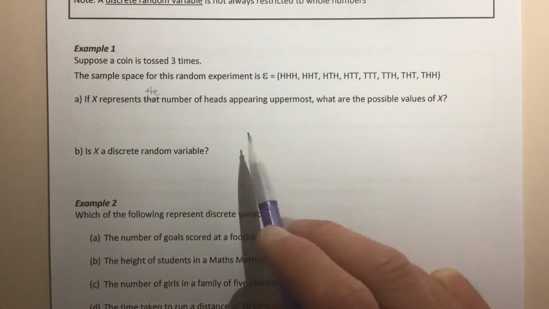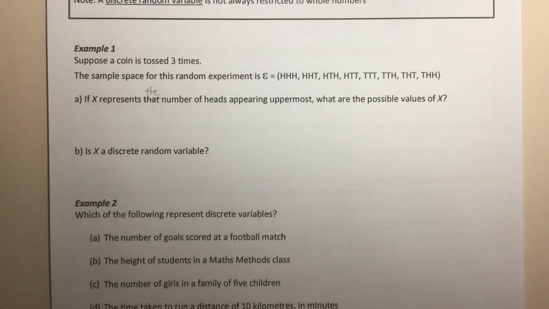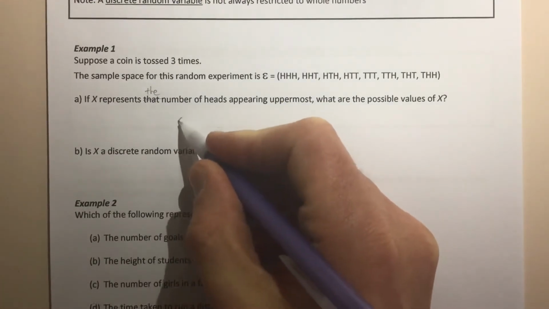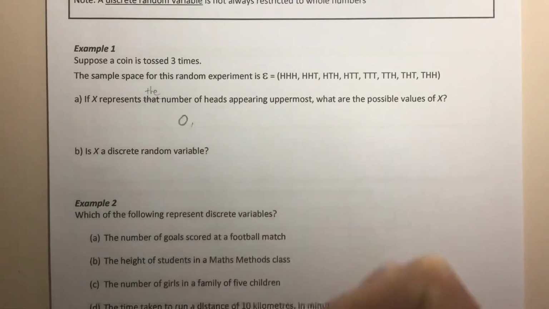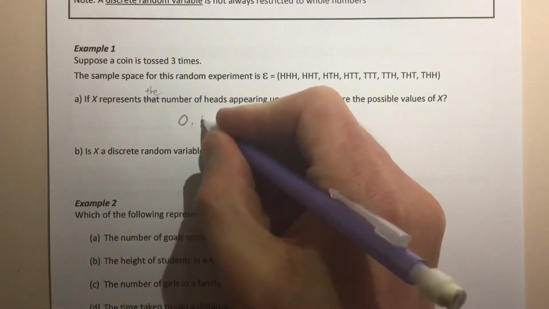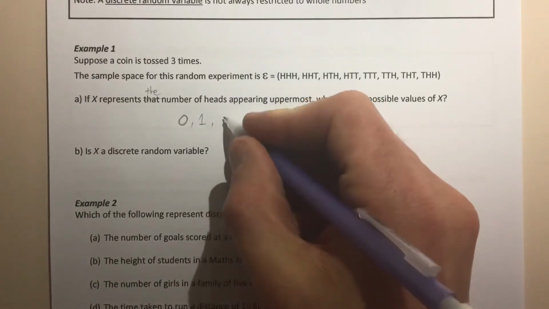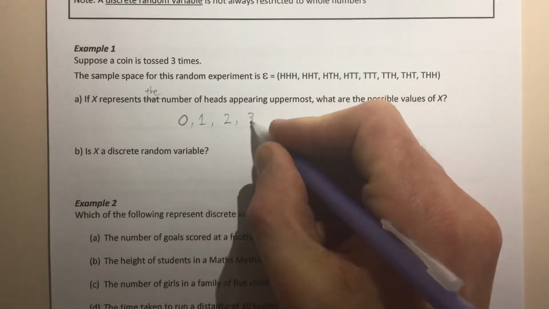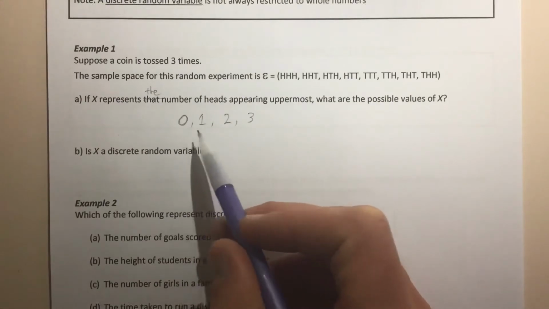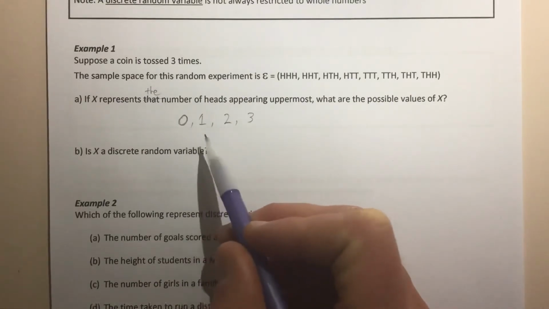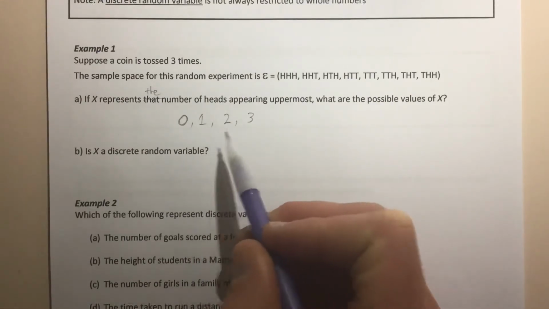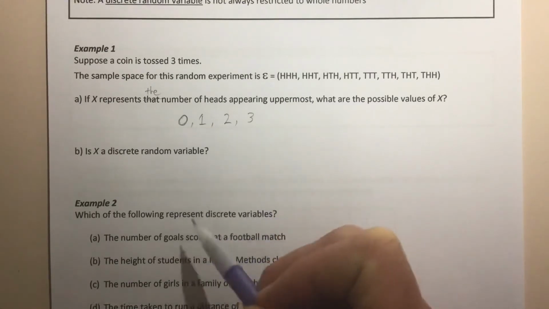Well, this is just saying if we toss a coin 3 times, what are the different values we can get in terms of the number of heads? Well, we can get 0 heads when we toss a coin 3 times, because we could get tails, tails, tails. We could get 1, which just means we're getting 1 head out of 3 tosses of the coin. We could get 2, or we could get 3. Right? So the different values of X that we can get in this experiment are 0, 1, 2, and 3. It's possible to get 0, 1, 2, or 3 heads when we toss a coin 3 times.